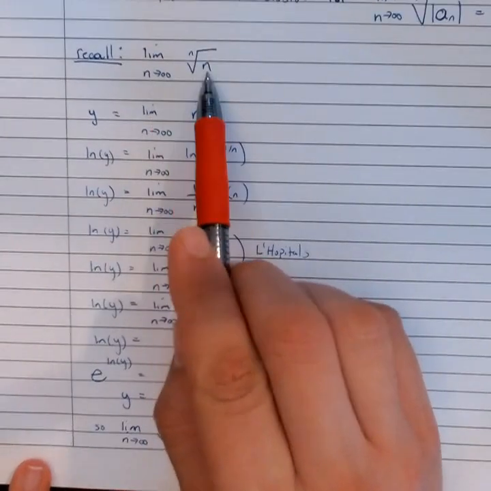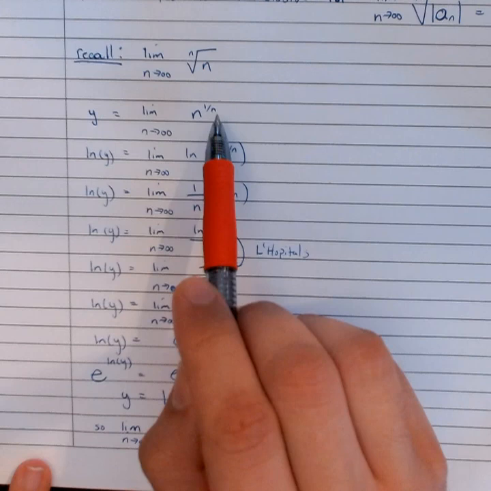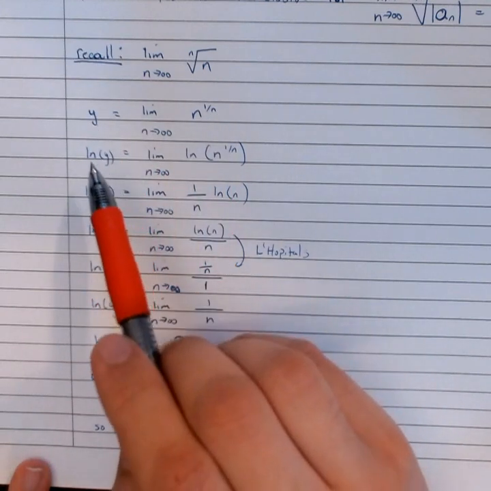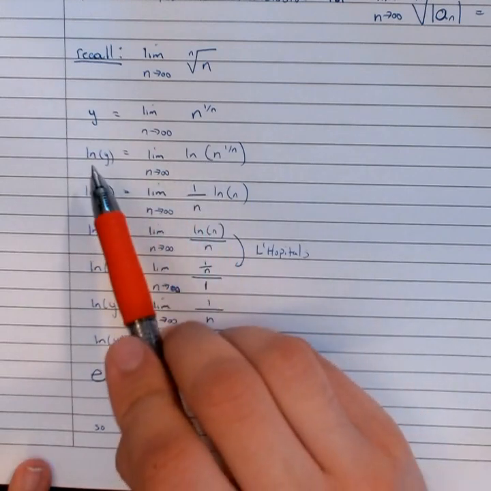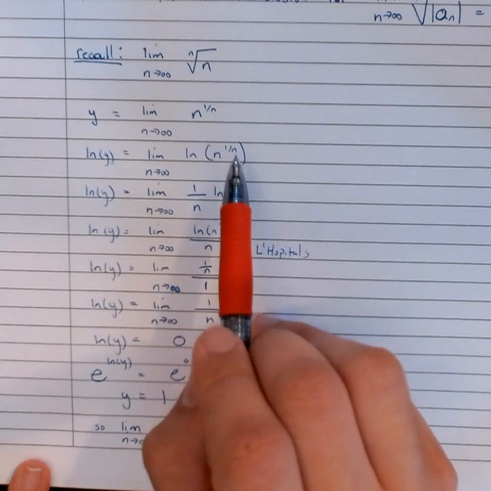So let's say here's the limit we're trying to find. The nth root of n is the same as n to the 1 over n. Let's call that limit y. Take the natural log of both sides. Well, then the natural log of y is the limit of the natural log of n to the 1 over n.